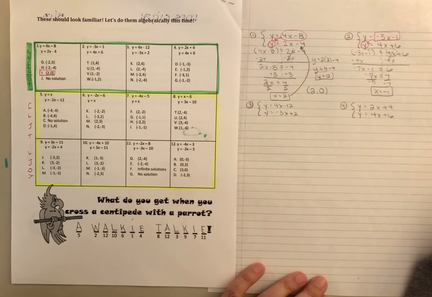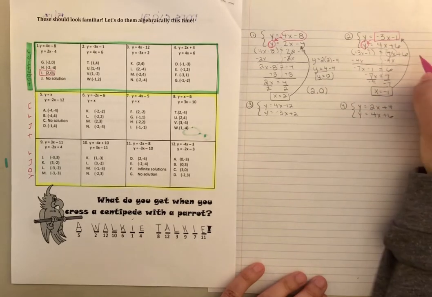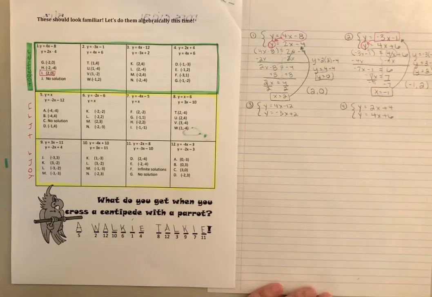All right, I've got an x value and I need the y value. So plug it in to whichever one you like. I'm going to go to the top one. So I have y equals negative 3 times negative 1 minus 1. I'm just going to evaluate this. I end up with y equals 2, which means my ordered pair is negative 1 and 2.